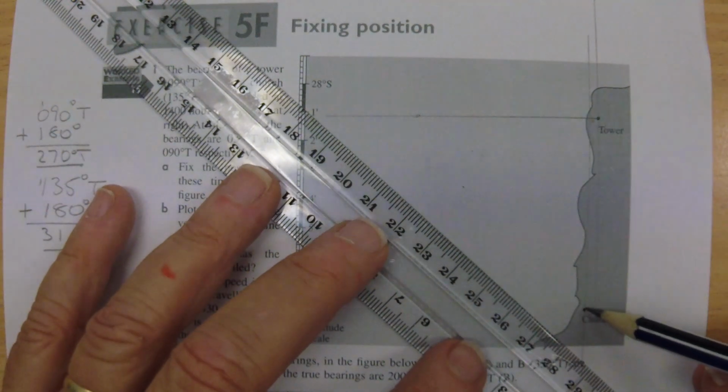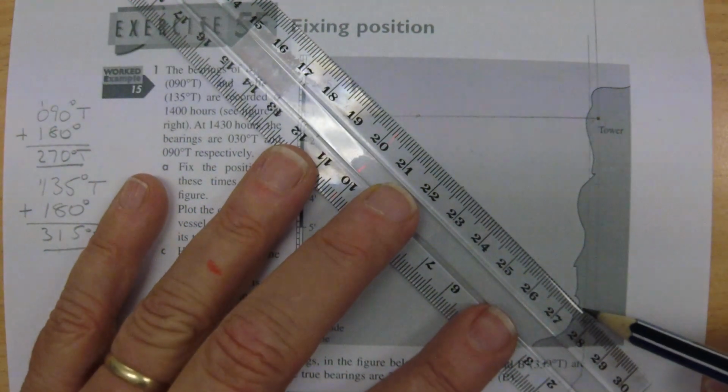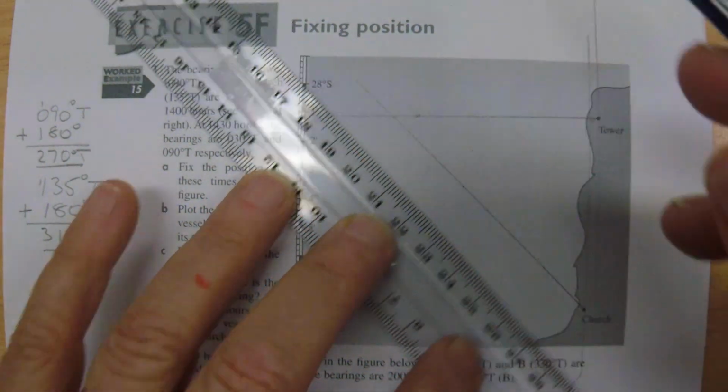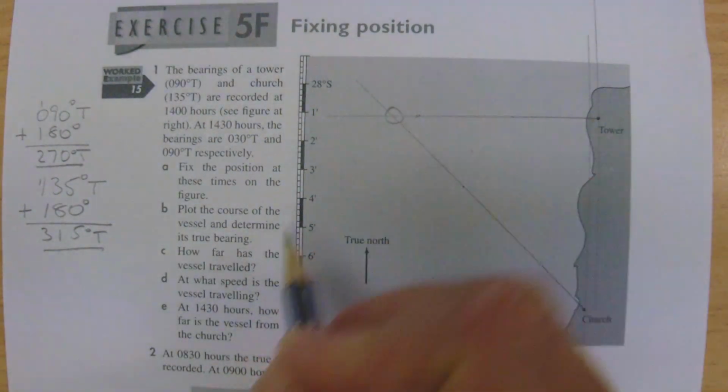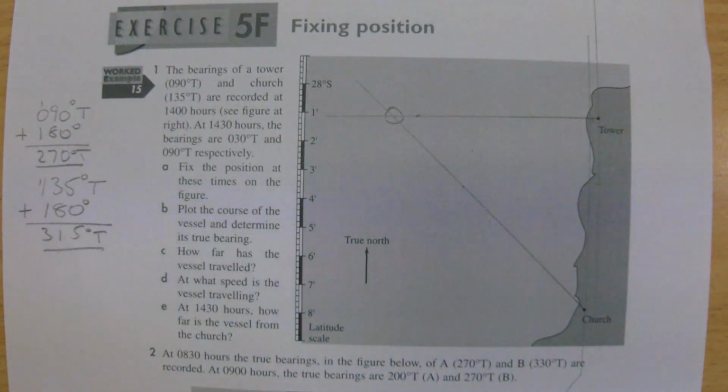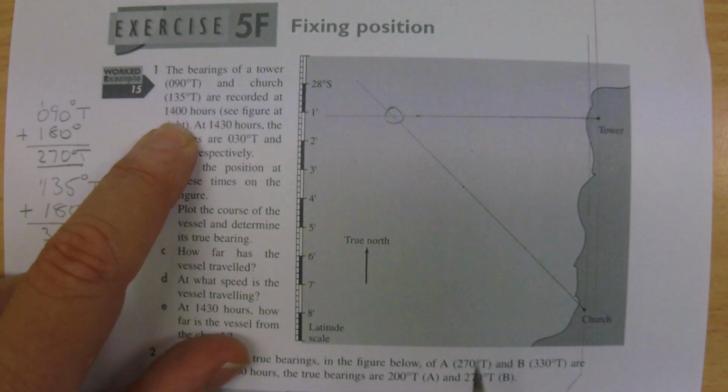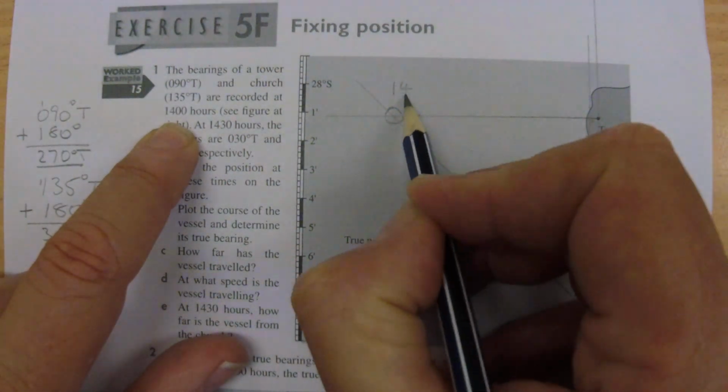From the church, through the mark, and that is the position of my boat from 2 reference points. 3 would be better, but 2 is sufficient, and this occurred at 1400 hours, so I'll put 1400 on the map.